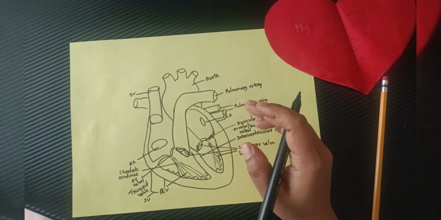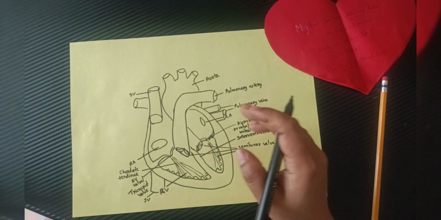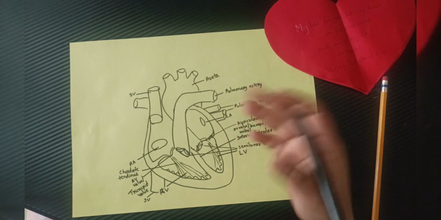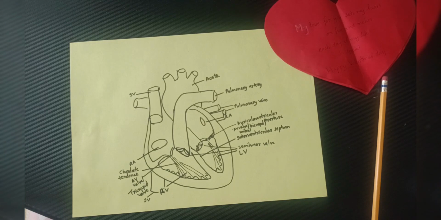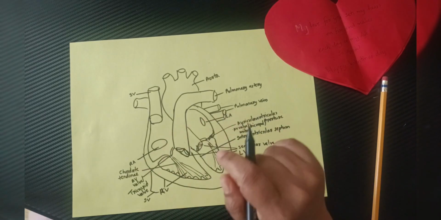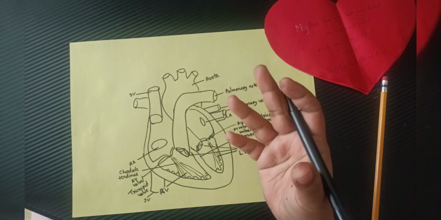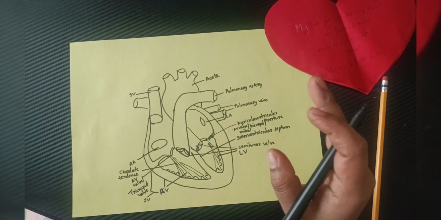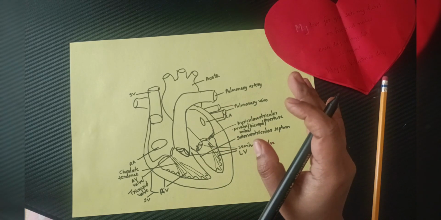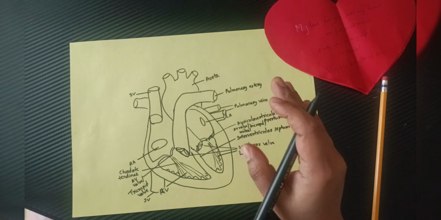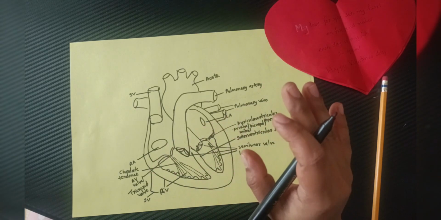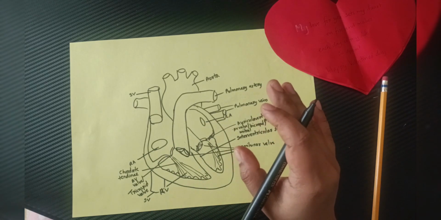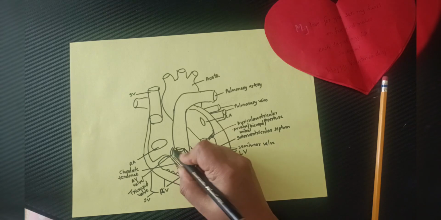We can count our heartbeat with the help of a stethoscope, or by simply placing our hands on the chest. At that time we can hear a lub-dub sound. The lub is a low pitched, slightly prolonged sound, and it is associated with the closure of the AV valves.